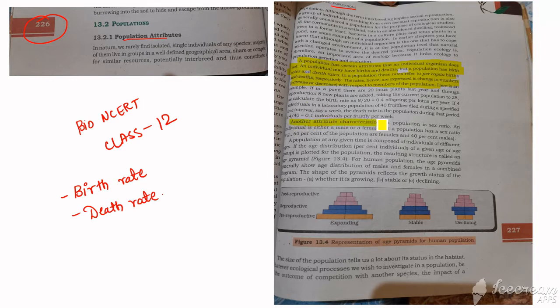Another attribute, characteristic of population is sex ratio. An individual is either a male or female. अगर एक individual की बात करें वो male और female रहता है. Whereas in a population की बात करें, so it has a sex ratio. That is 60% of population female, हम ऐसे कह सकते ratio के हिसाब से, and 40% being the male ratio. So this is another attribute, that is your third one being the sex ratio.